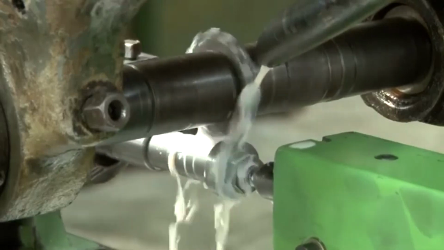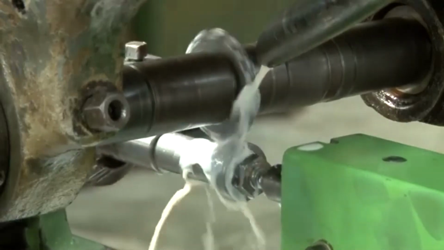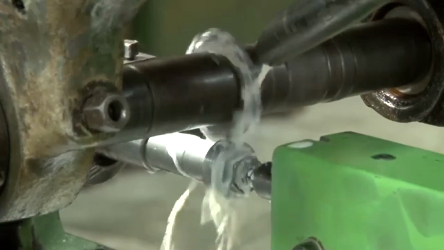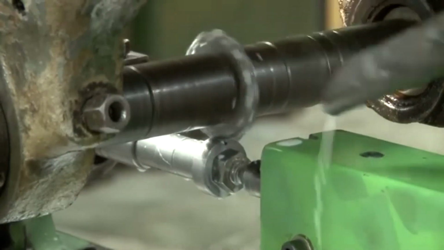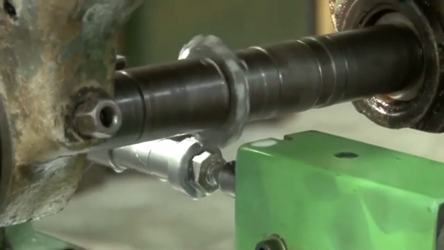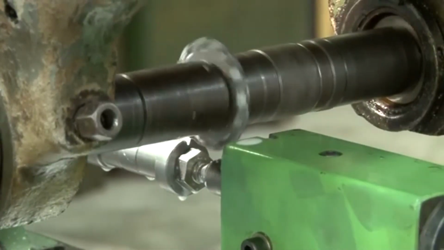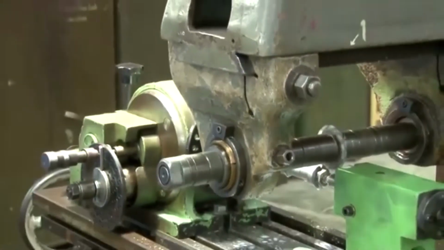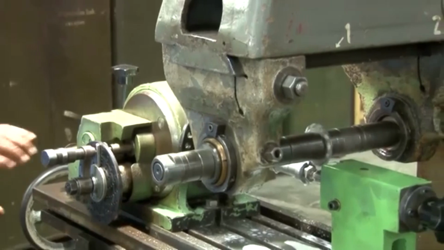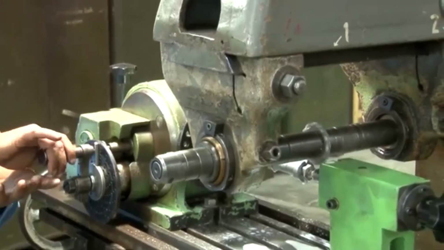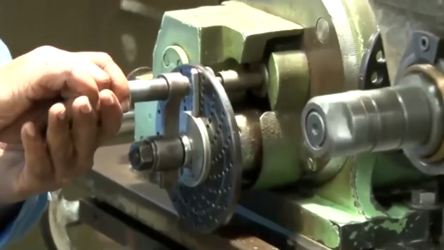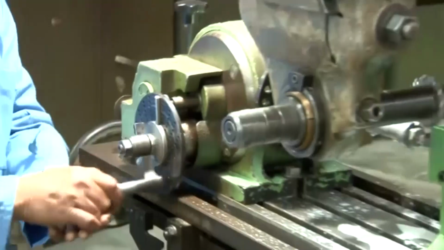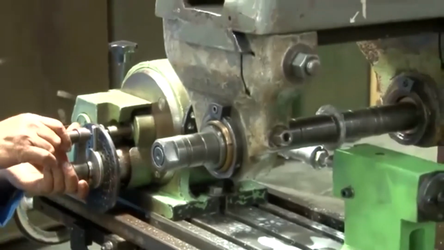Good. One tooth is completed. You can stop. Now it will come back to the original position. At the original position, loosen this one and go for indexing 2 revolutions. So we have to now rotate this plate twice for the next tooth. 1 revolution and then the second revolution. Keep this one in position.